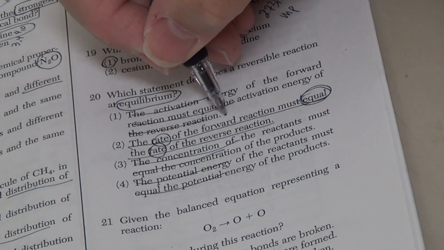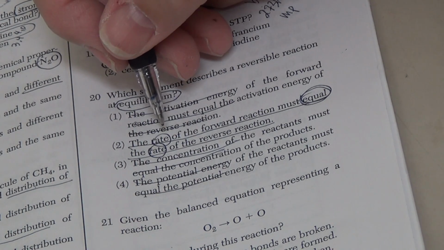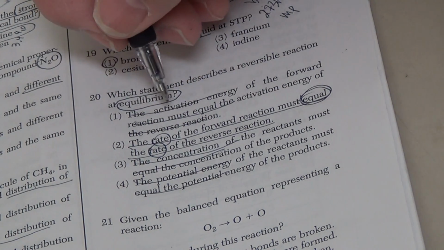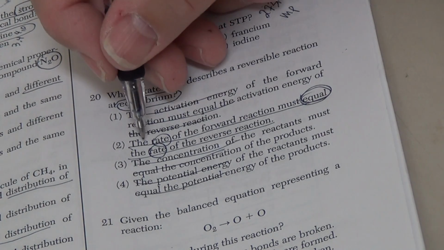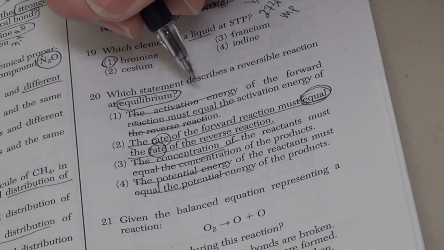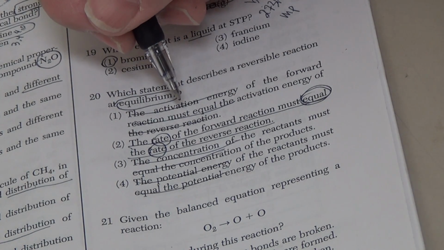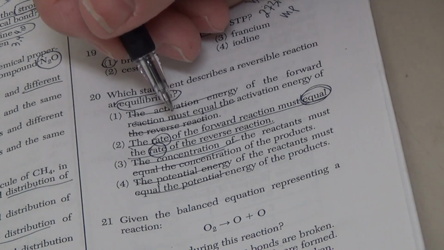They're being used up at the same rate you're making them, so that over time their concentrations remain constant. So equilibrium is a state at which the rate of the forward change equals the rate of the reverse change in a closed system, and under those conditions, concentrations will remain constant.